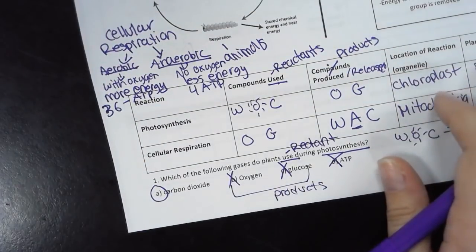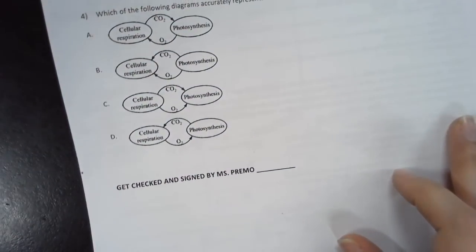All right, so what you are doing is you are annotating and answering the rest of these questions. Make sure to get them signed by the end because this is for a grade. Have fun and get started.